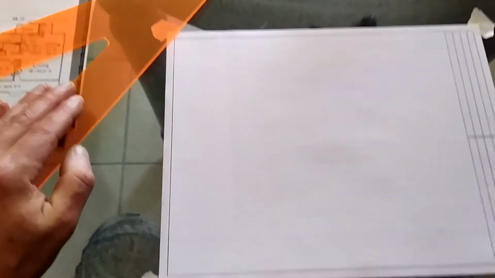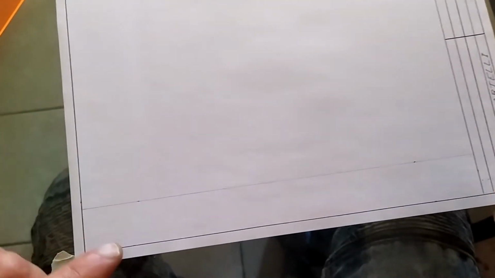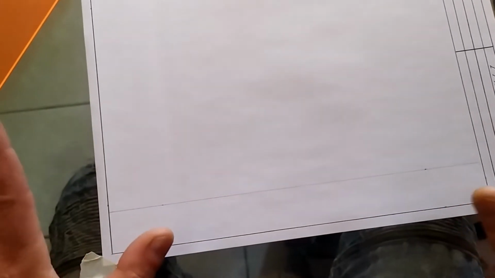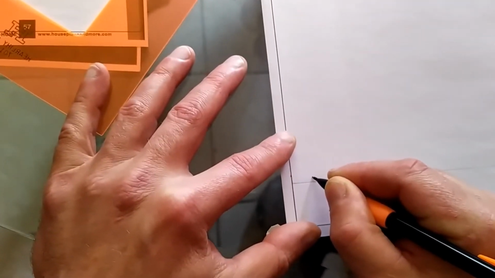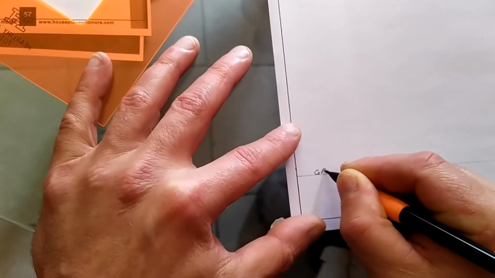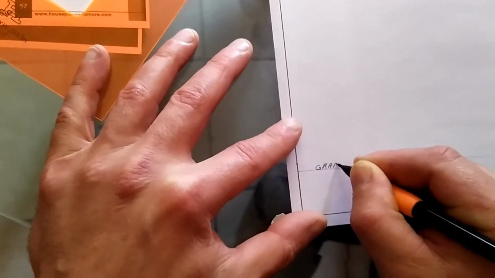So very light line. That might be kind of hard to see, but it's there. I just measured up 1 inch. I might even label this. I might even put somewhere over here, I might write the word grade, and that's fine. That'll be fine by me.